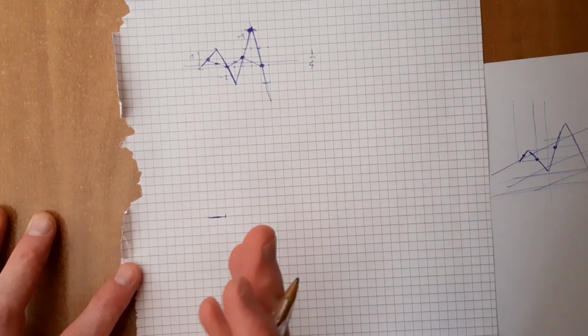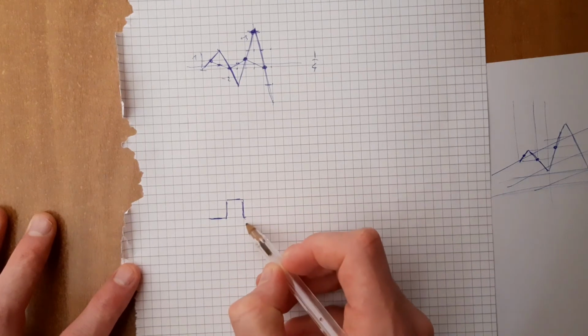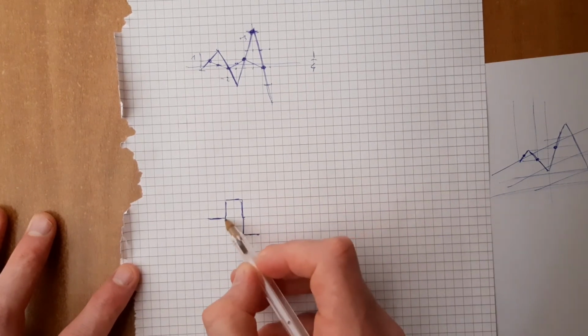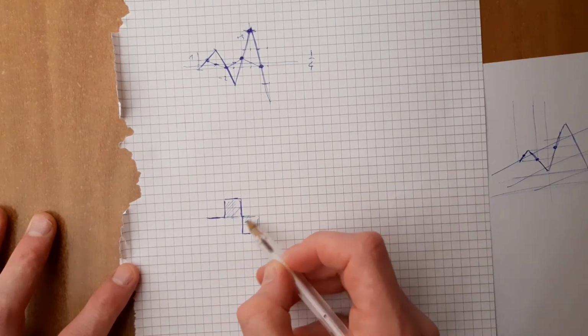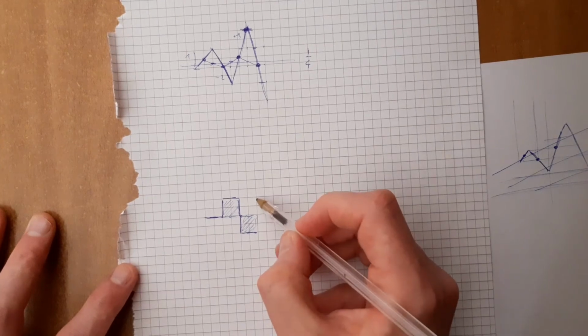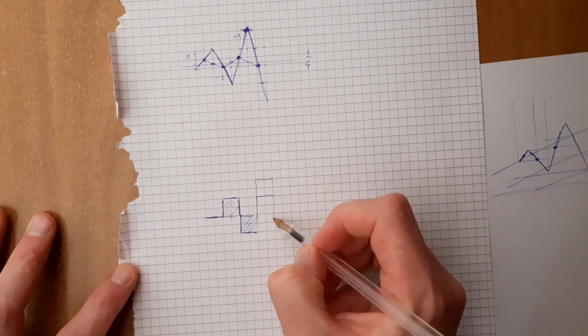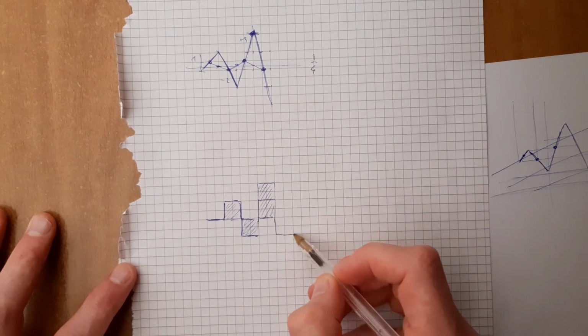We have the null partial sum, plus 1. Then we have minus 1, minus 2, 1 minus 2. So we can do this too. Then we have plus 3, and minus 4.